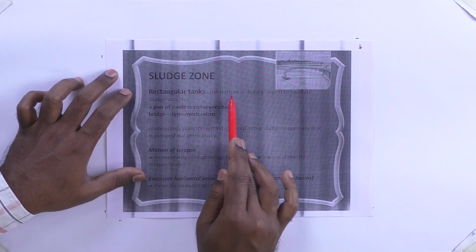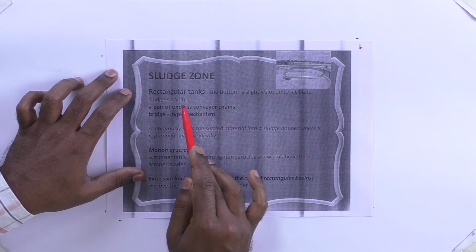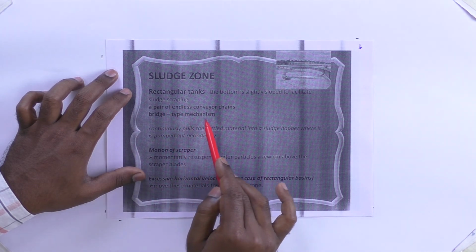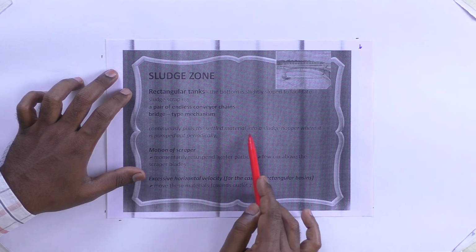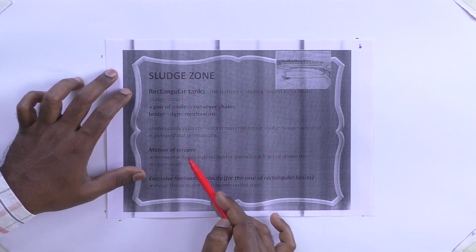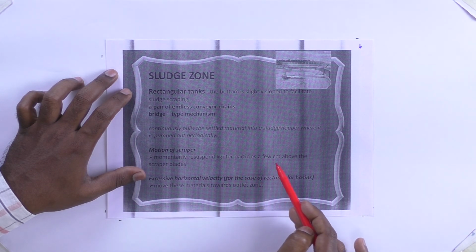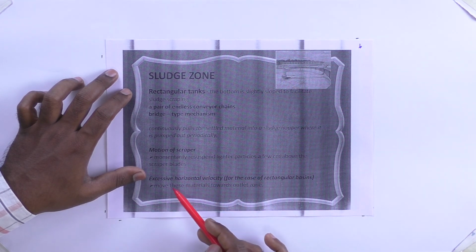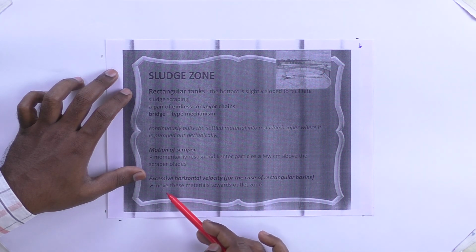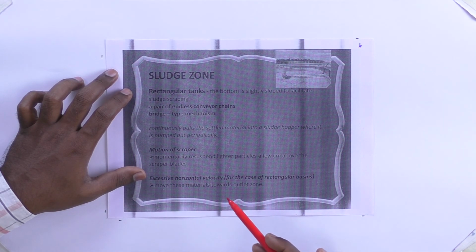In rectangular tanks, the bottom is slightly sloped to facilitate sludge scraping. A pair of endless conveyor chains, a bridge type mechanism, continuously pulls the settled material into a sludge hopper, where it is pumped out periodically. Motion of the scraper momentarily releases lighter particles a few centimeters above the scraper blades. Excessive horizontal velocity, in the case of rectangular basins, moves these particles towards the outlet zone.